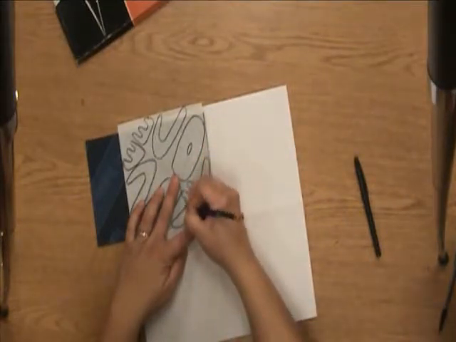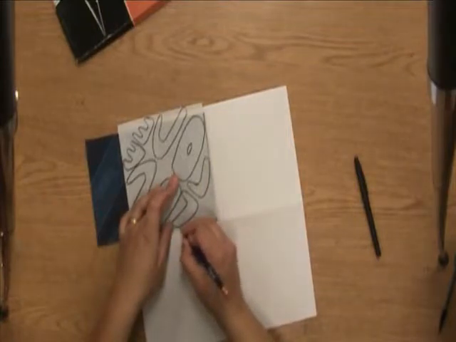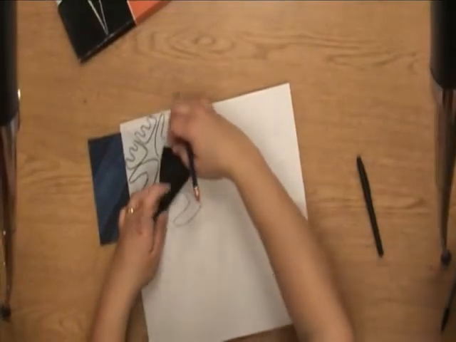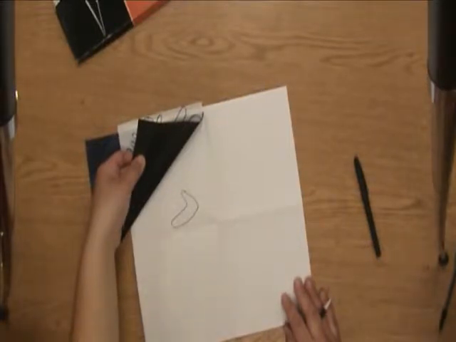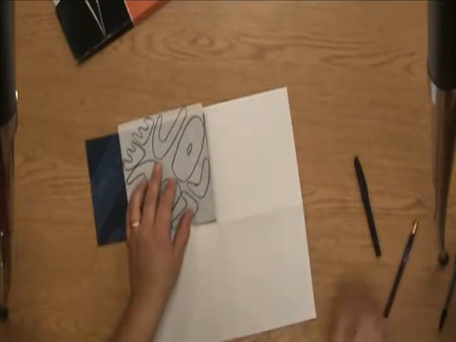Now be careful not to tear your paper here because, like I said, it's very easy to tear tracing paper. It transfers that right over. Okay, so that's very cool. I always wonder how that works.